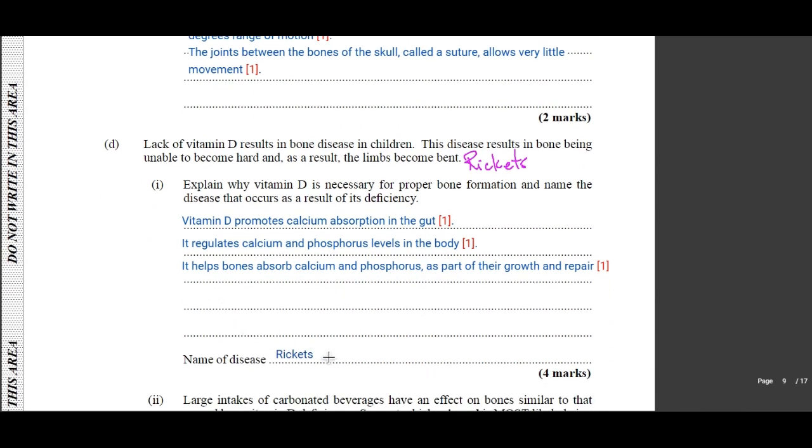We named it here, rickets, right? I guess they know people tend to forget, so they make sure. Name of disease. Right, so you have that listed there, and then you're going to talk about how vitamin D helps. Now it's a 4 mark question, so given that naming rickets is literally going to be 1 mark, you want to check the other parts, right?